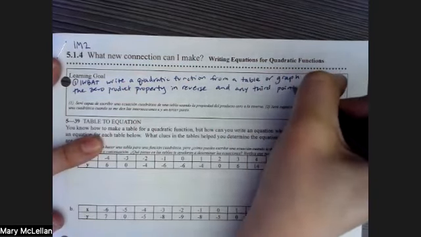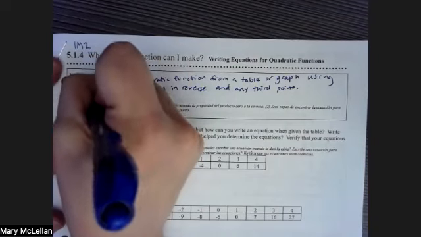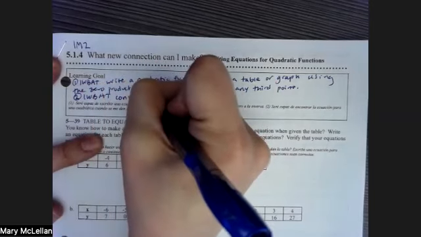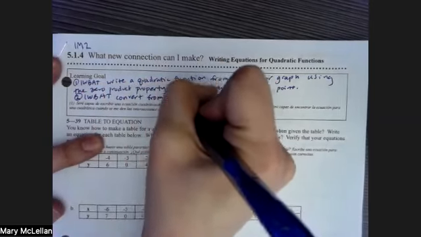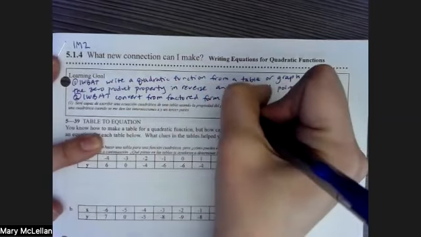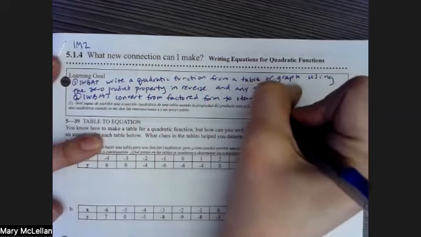And number 2, I will be able to convert from factored form to standard form.